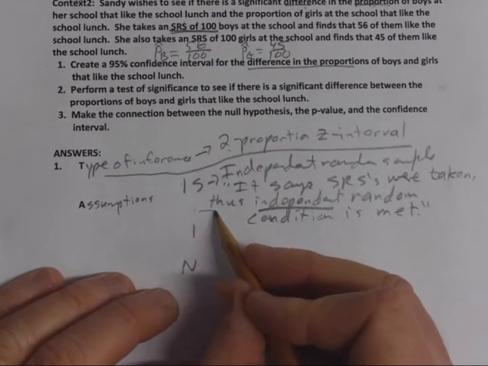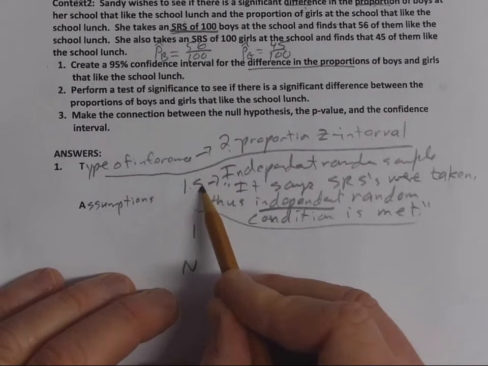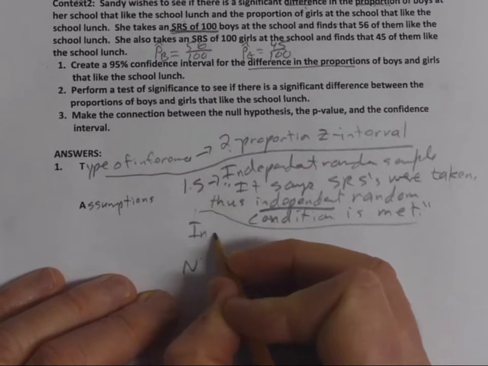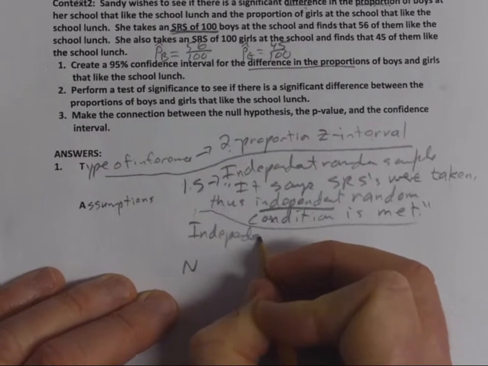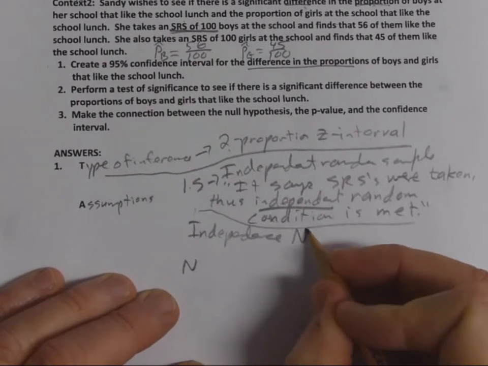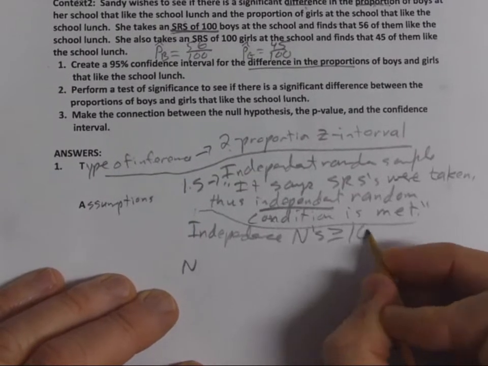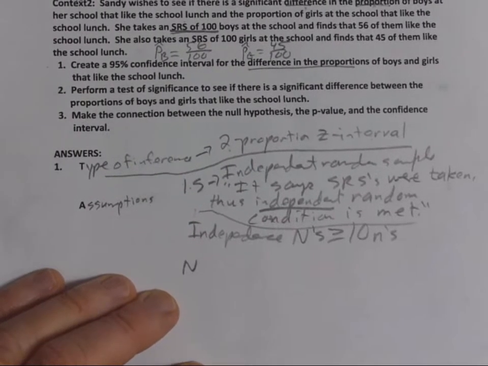And so that is the first thing. It's the ISYN with the two sample. And of course, this is the other aspect of the word independence. The other aspect is population sizes. There's two of them, and they have to be greater than or equal to 10 times our sample sizes.